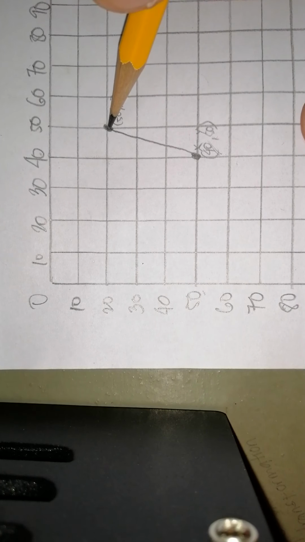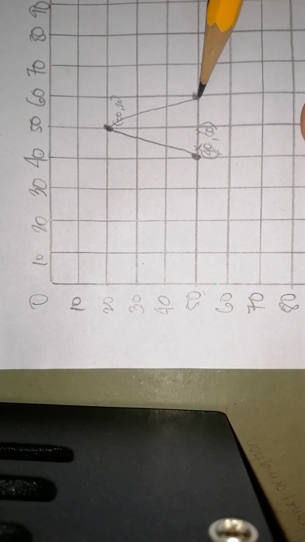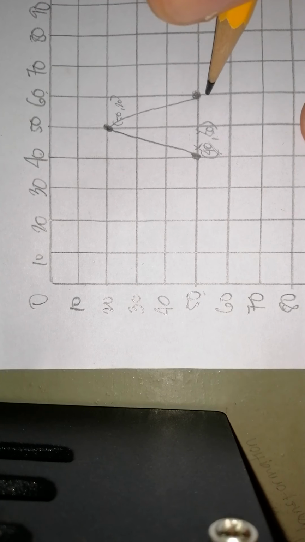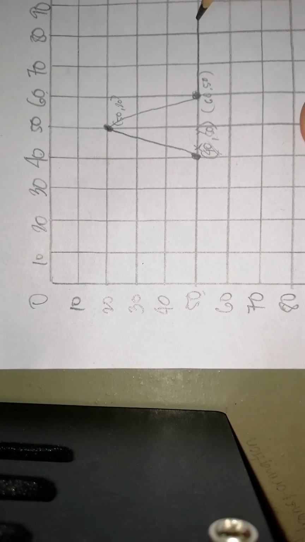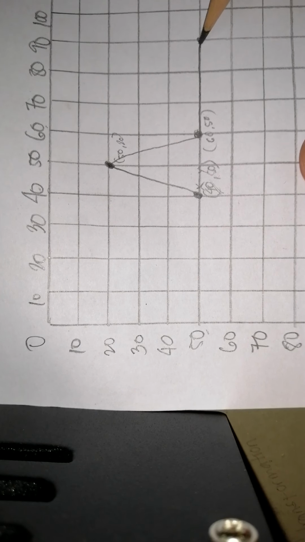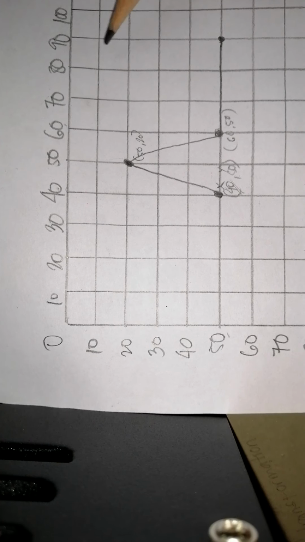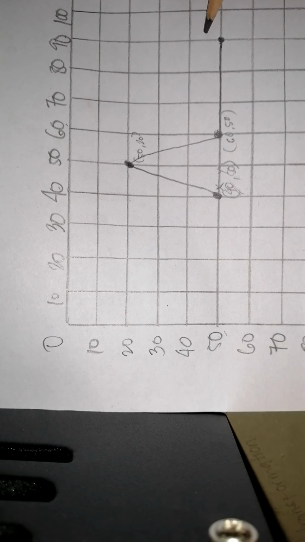The next point is up to this one. From this point we have 60 for the x and 50 for the y. Next, up to this one. If you look at your graphing paper, you have 90 for the x and 50 for the y. Let's write it again: 90 for the x and 50 for the y.